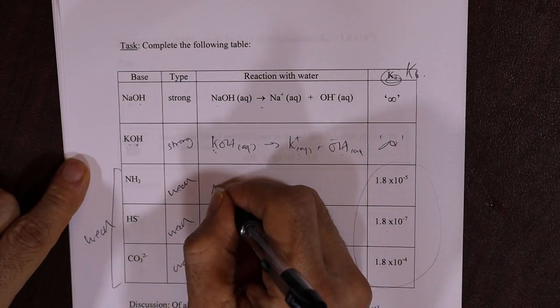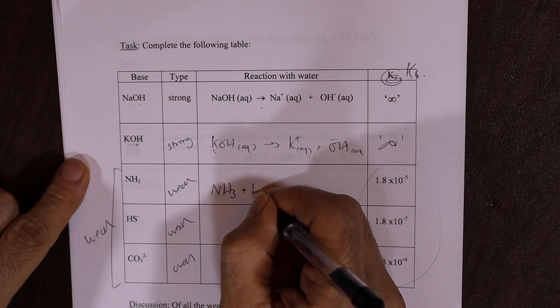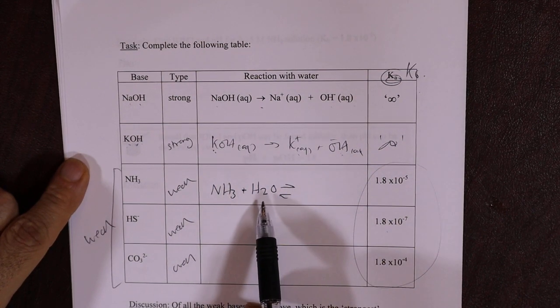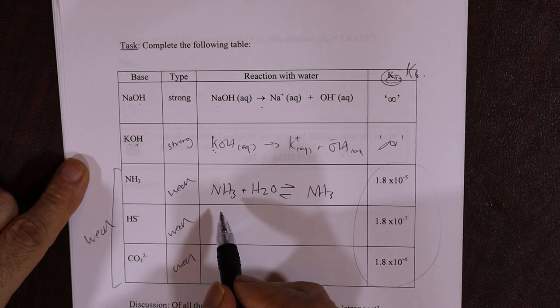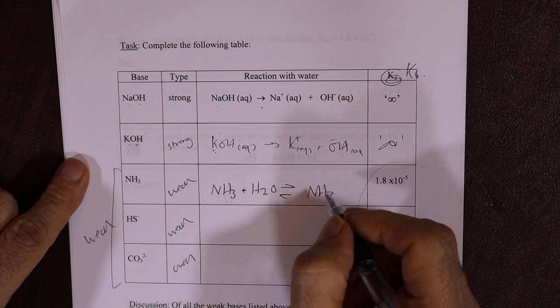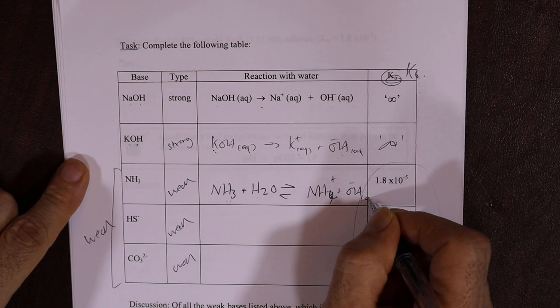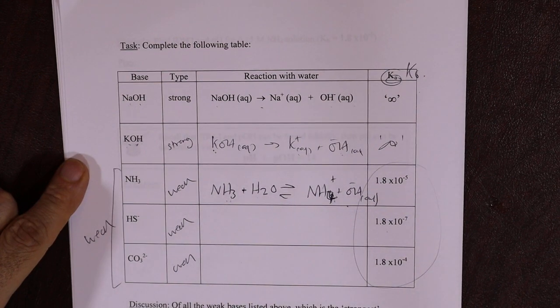And remember, it's not a direct dissociation for weak bases. It's actually reacting with water to make OH. So the weak base picks up a proton to make hydroxide. That's a 4. We saw that one on the previous page.